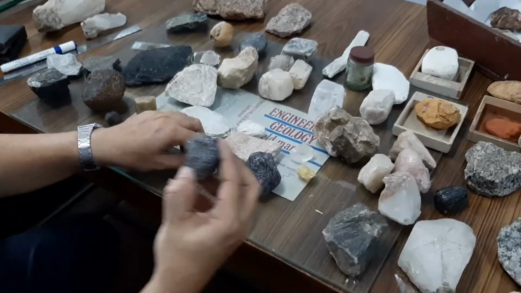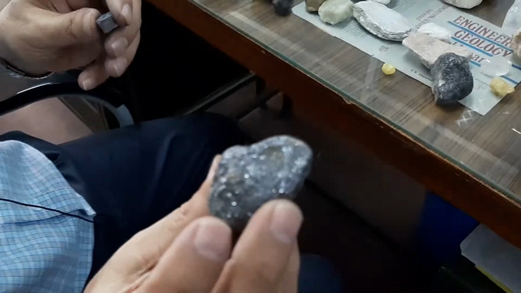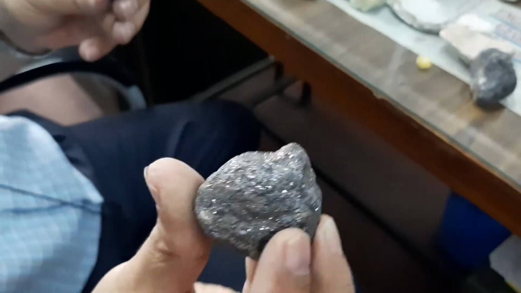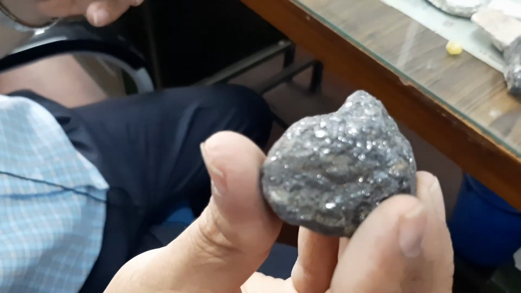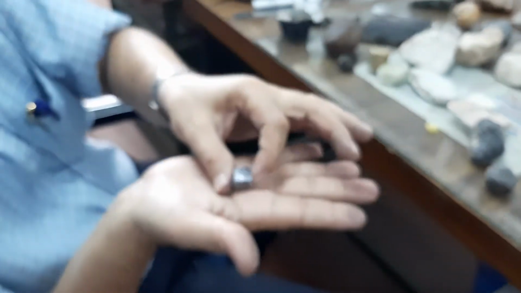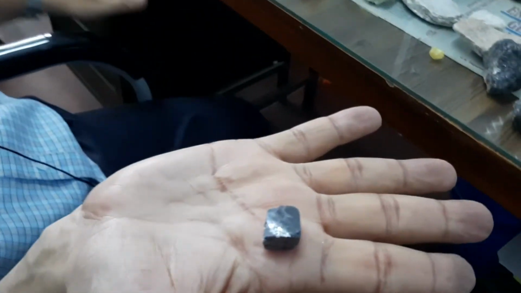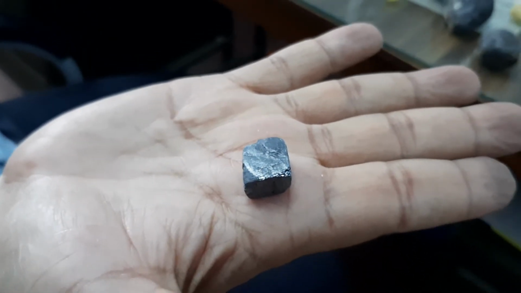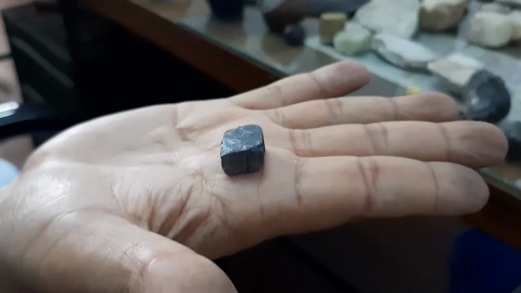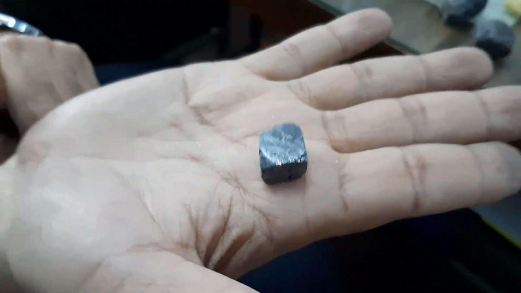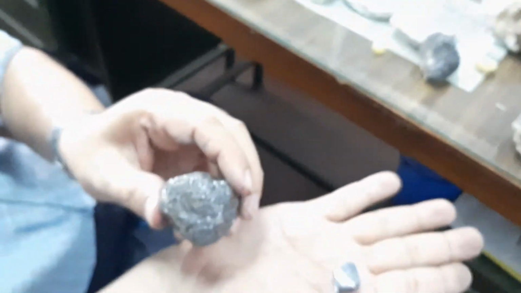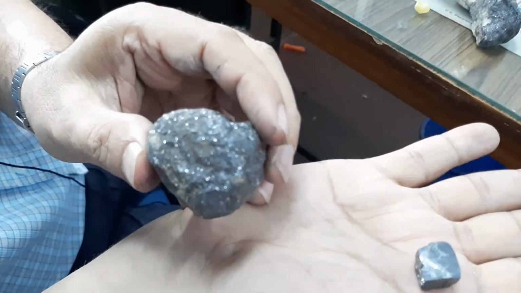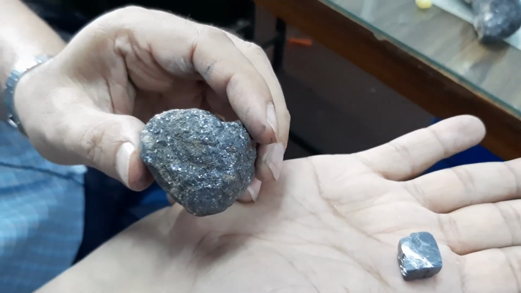Now the last sample I will show you. This is galena, lead sulfide. This one in my hand is a massive one, and it's a single crystal. If I can show you, it is perfect cuboid in shape. This is the mineral galena. This is a single unit of galena mineral, and in this we have thousands of individual galena unit cells.